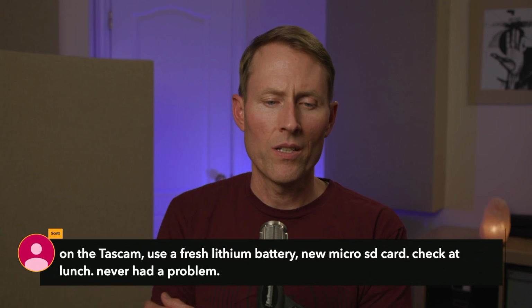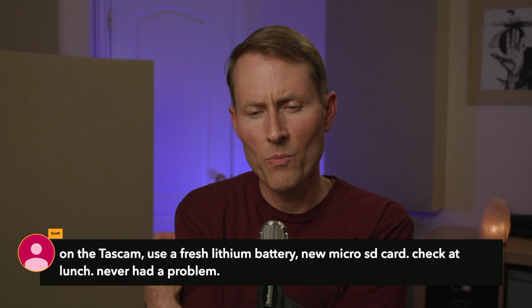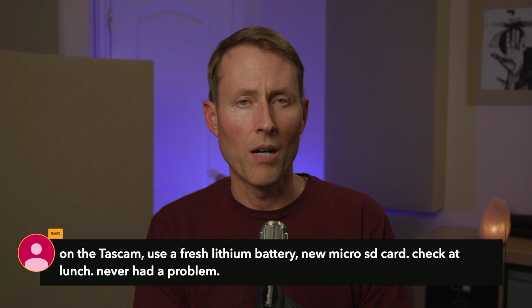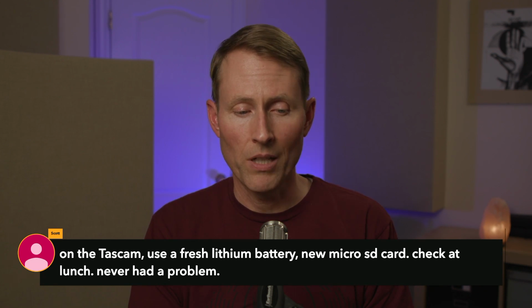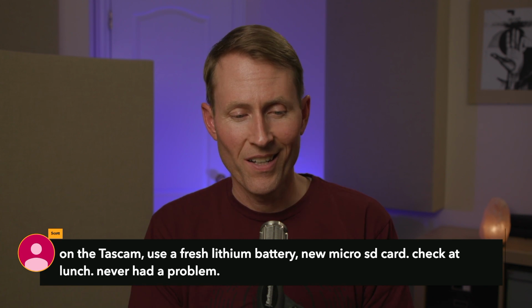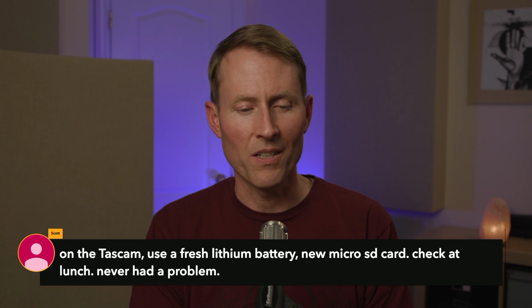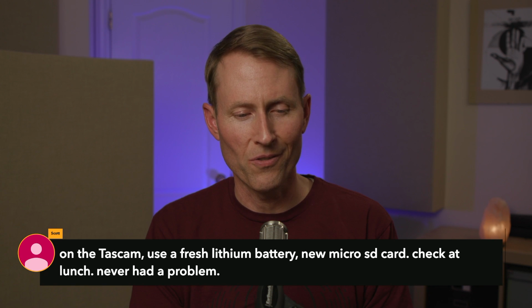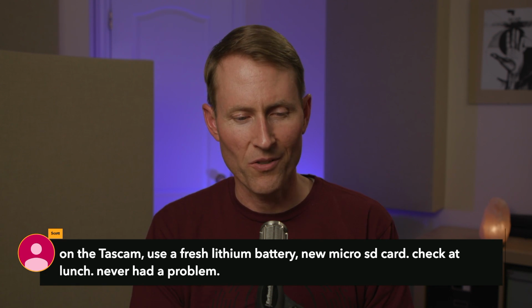Scott also mentions on the Tascam, use a fresh lithium battery, a new micro SD card, check at lunch, never had a problem. So that's good feedback. I think that's a fair solution if you are running into wireless challenges. So a fair way to approach things.